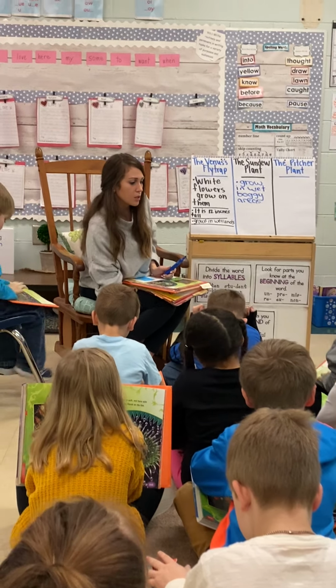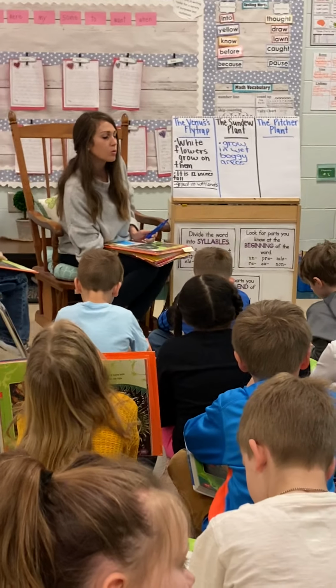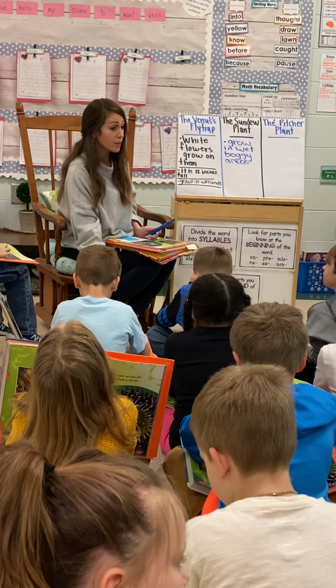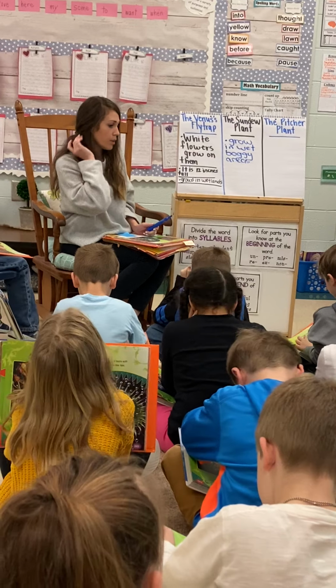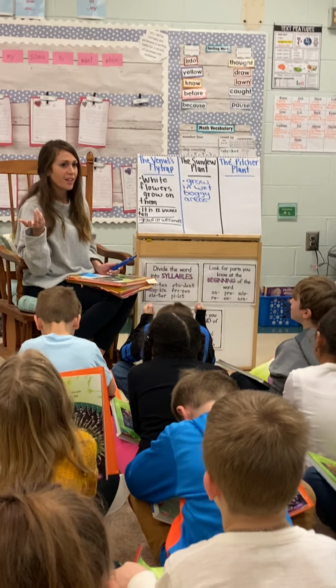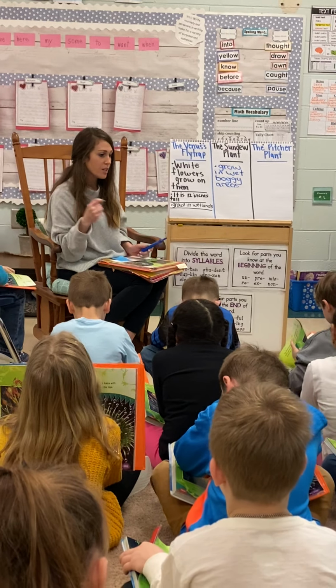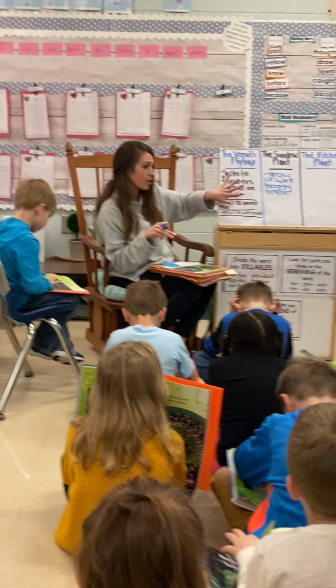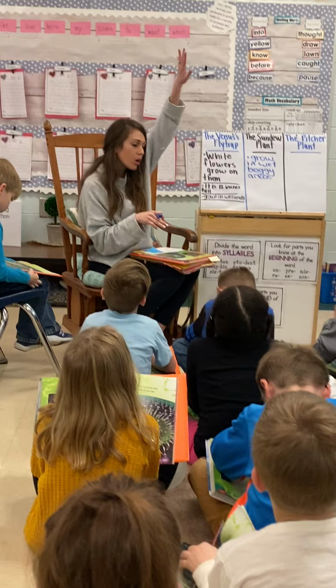Colin? North and South Carolina. Where do we live? South Carolina. We live in particularly South Carolina, right? So these Venus's flytrap actually grow in our area. A sundew plant could grow all over the world.